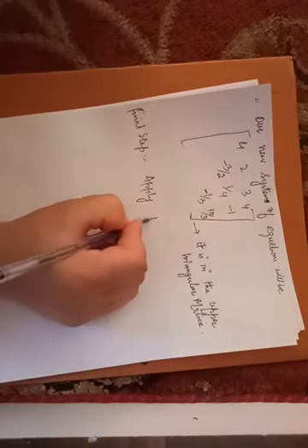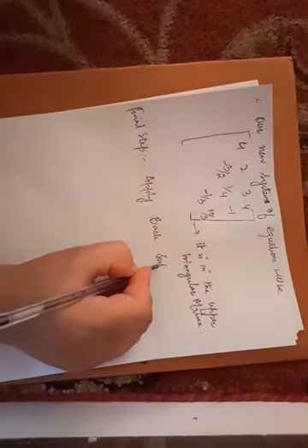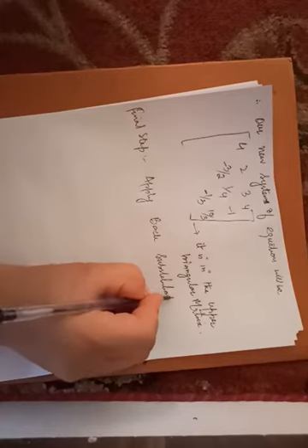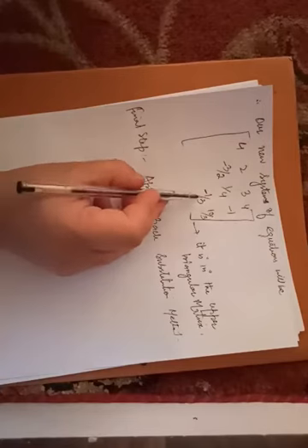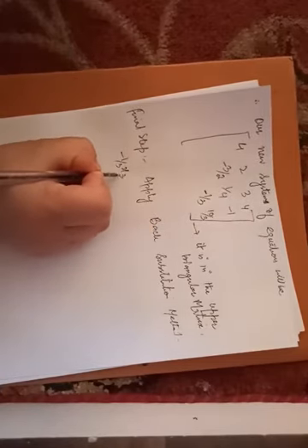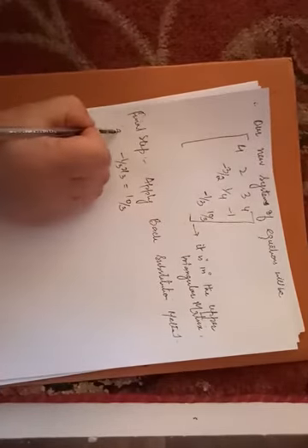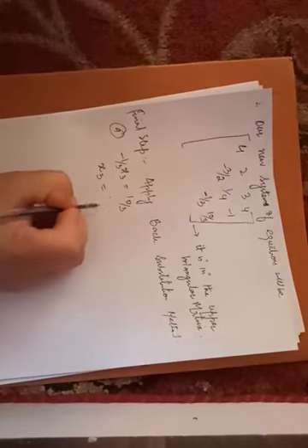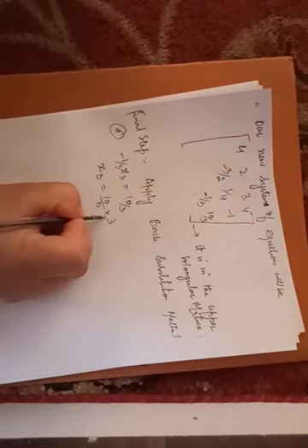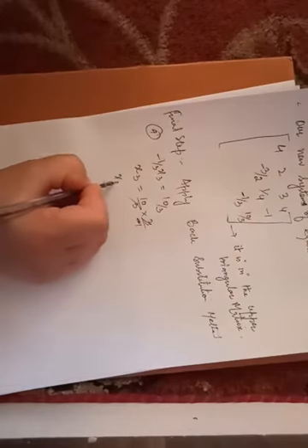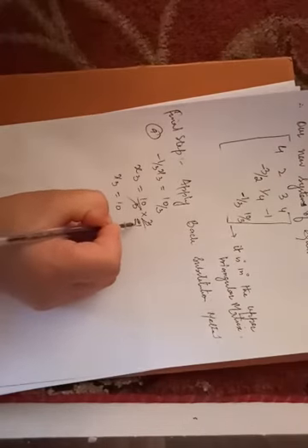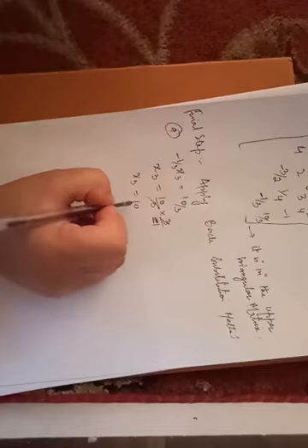apply back substitution method now. Okay, this is clearly 1 by 3 x3 is equal to 10 divided by 3. Okay, so our x3 will be equal to 10 divided by 3 into 3 minus, okay यहाँ आएगा तो प्लस बनेगा, so this is 3 gets cancel, so x3 will be equal to 10. No, minus would remain as it is, so this will be minus 10.